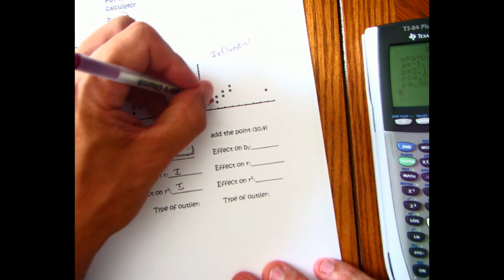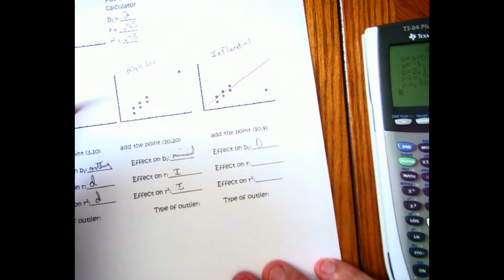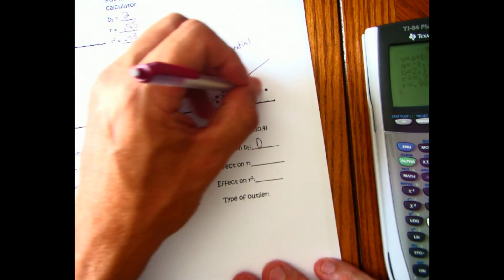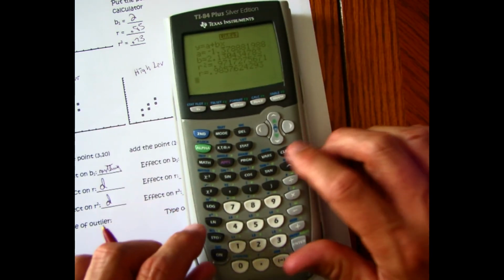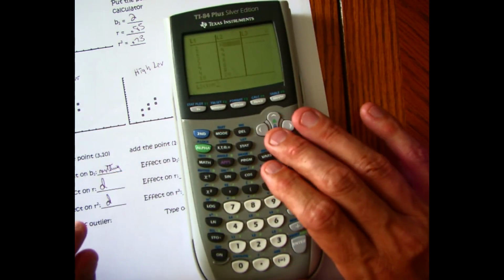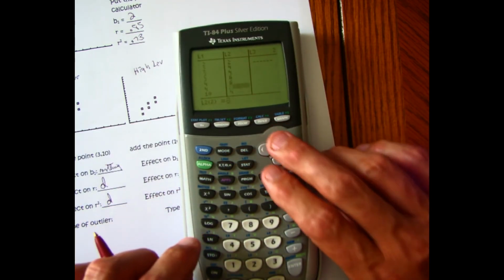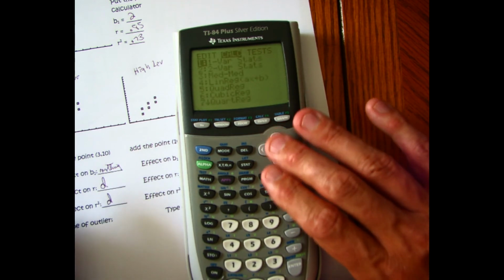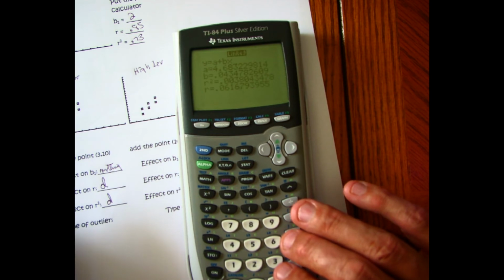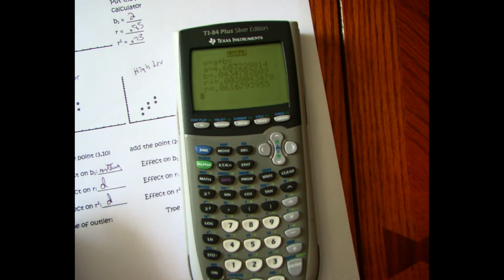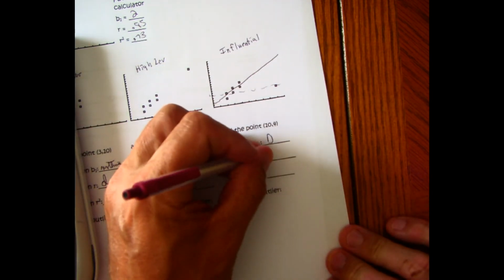So if your original line went like this, what's the effect on the slope? It's going to decrease. Okay, the new slope is going to go like that. Effect on the correlation, I'll add it, but it's going to decrease, down to 0.06 and r squared is 0.004. So both of those decreased.